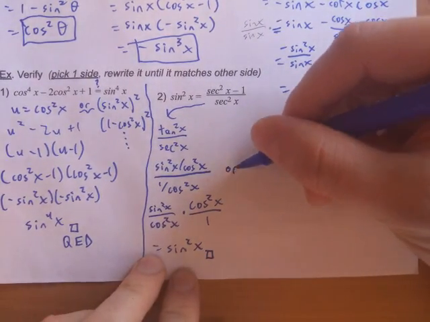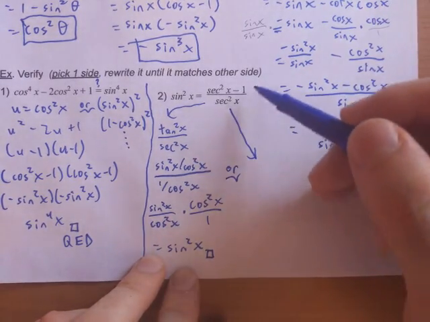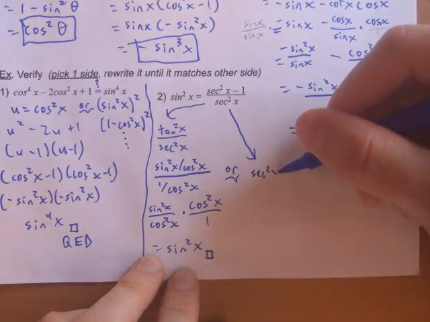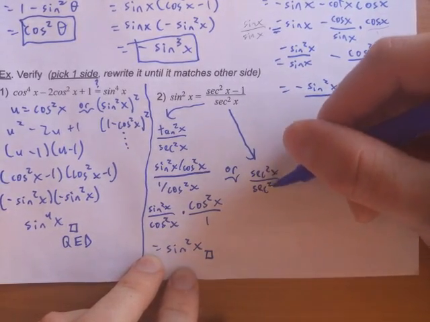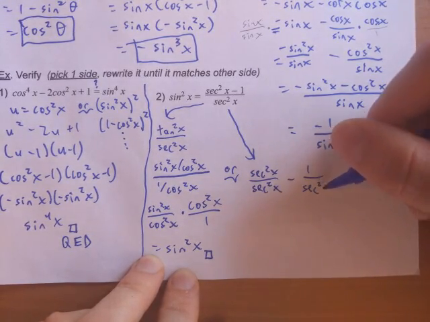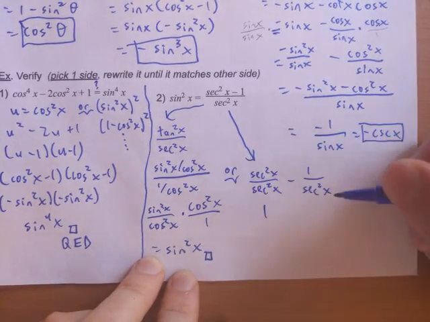There was a simpler way, actually, if you realize that there's a distributive property of division, that you can take secant squared and divide it by the secant squared, and you can take 1 and divide it by the secant squared. Well, secant over secant, that's just 1.